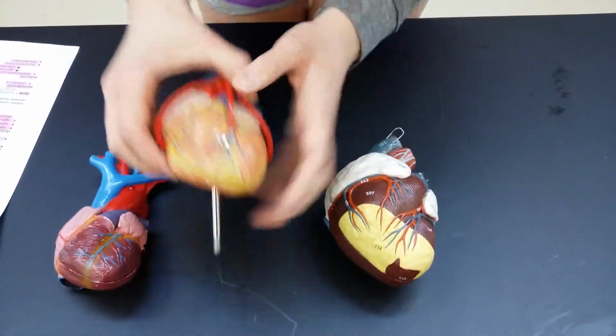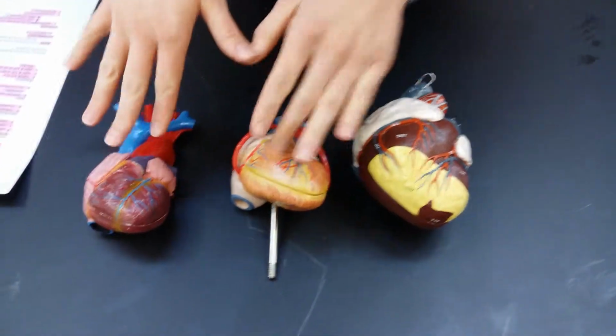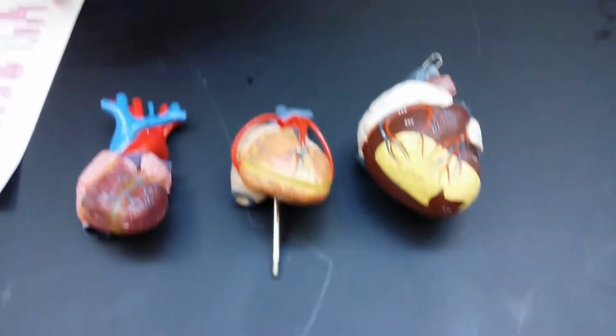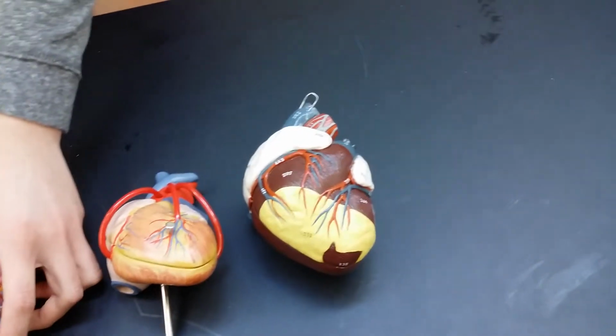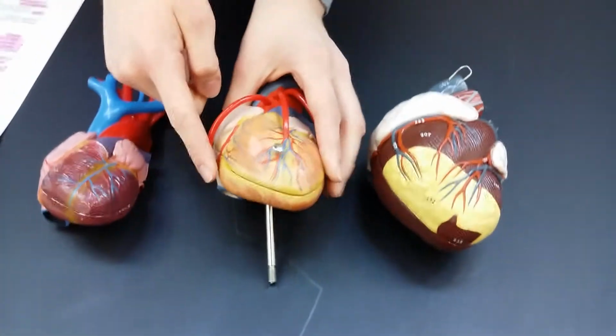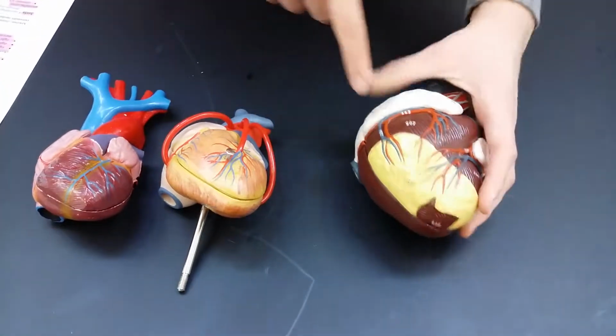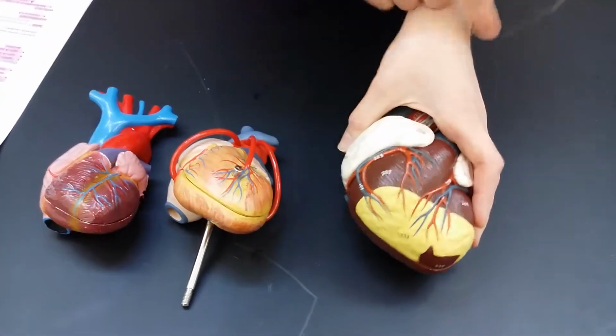Some of it's harder to depict. We'll ask her to clarify that. We're not really sure. Is this the right one? Yes, because it would be in the right. Yeah, this is right. Okay, so this would be the left. This would be the right. This would be the right. This would be the left.